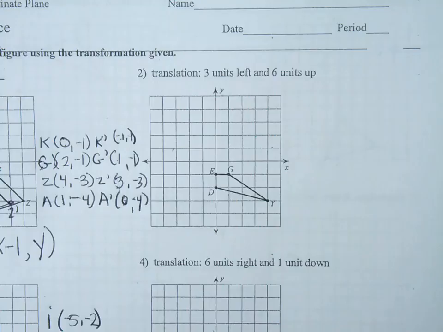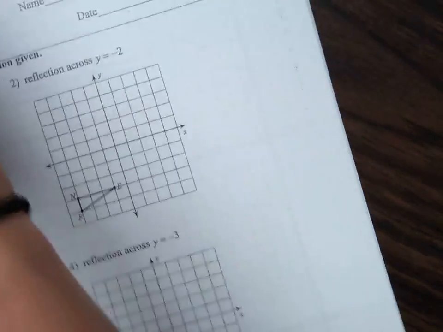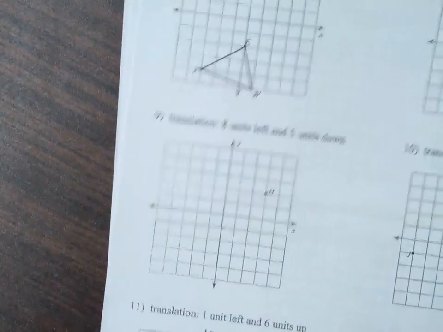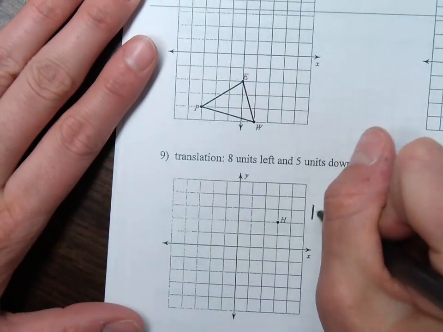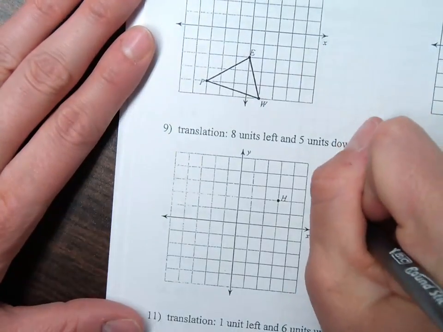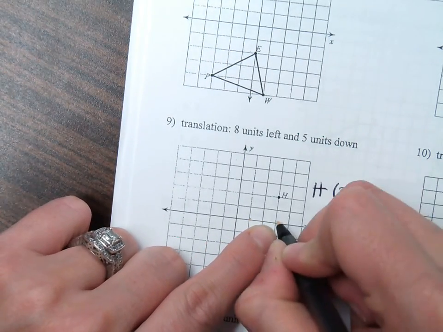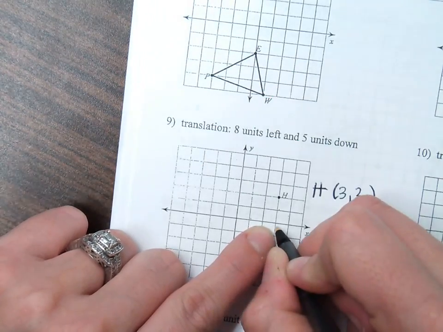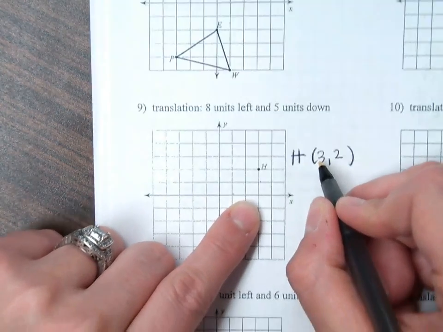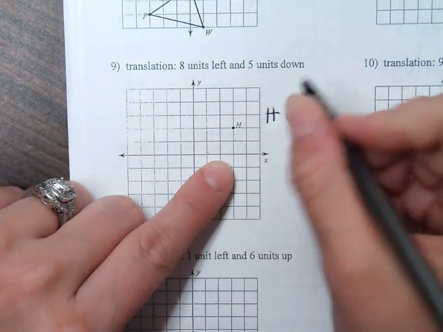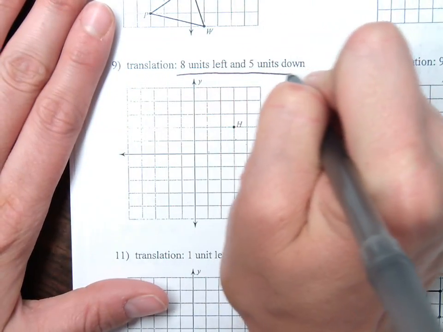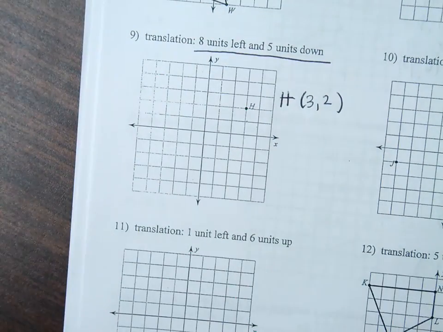Alright, looking at the next example, we're going to look at number 9 on our packet. We have point H. Point H's original location is over 1, 2, 3, up 2, which is (3, 2). And we are going to go 8 units left and 5 units down.